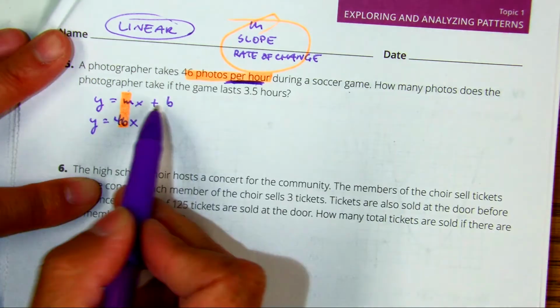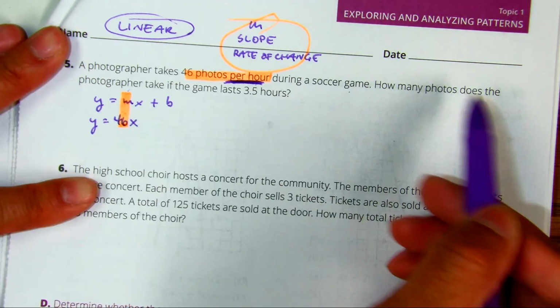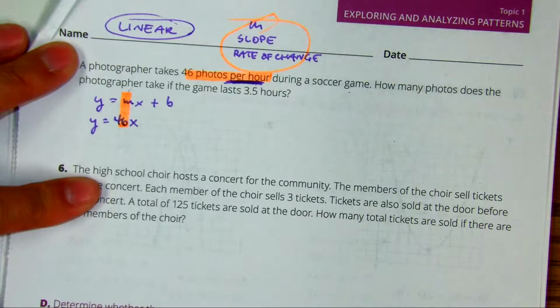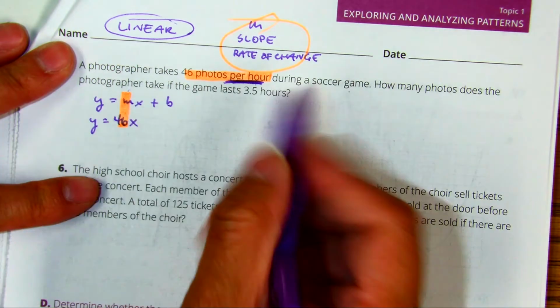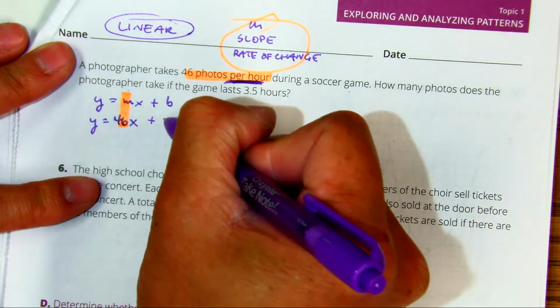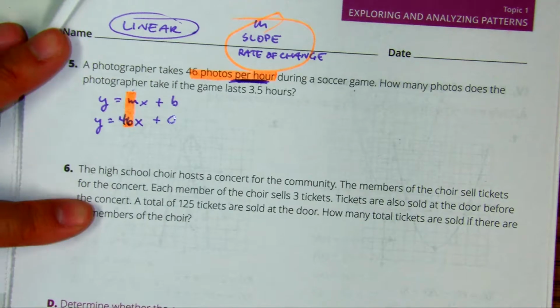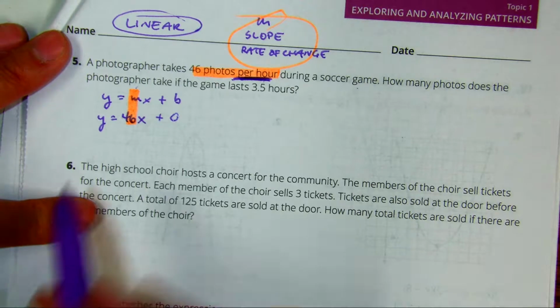Now my y-intercept kind of tells us how many photos they start with. Maybe the photographer says, hey, you know what? You're paying me $1,000 to come shoot this soccer game, so I'll give you 4 photos free. Okay? But it doesn't say anything, so we're going to assume that they give us nothing for free, so it'll be 0. So really your equation is just y equals 46x.